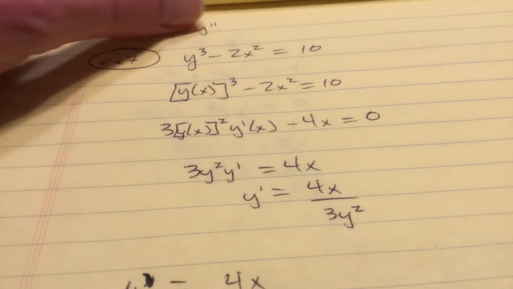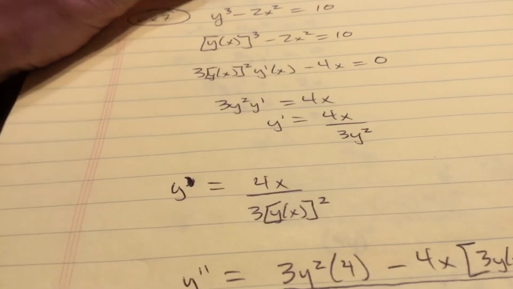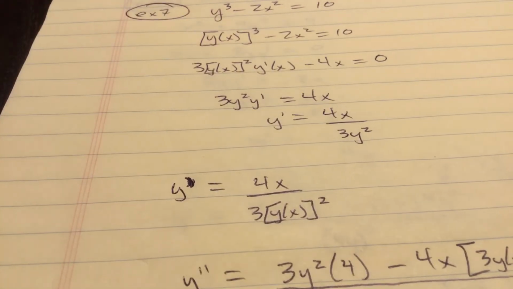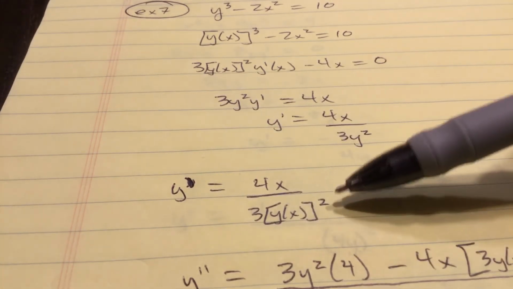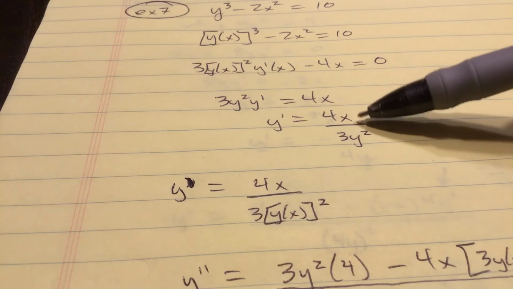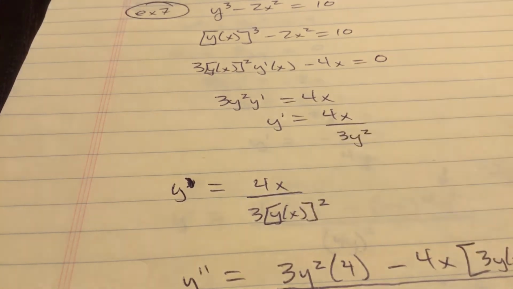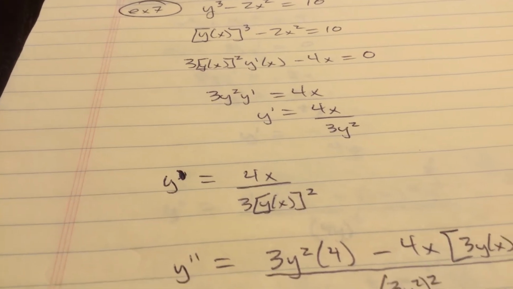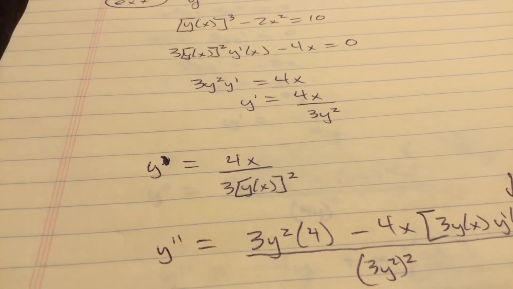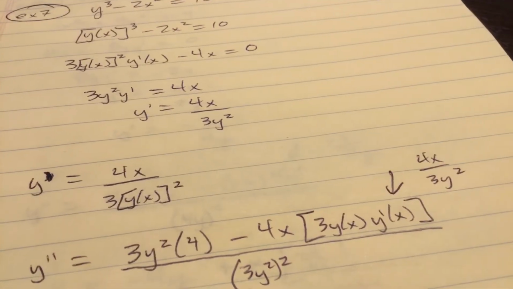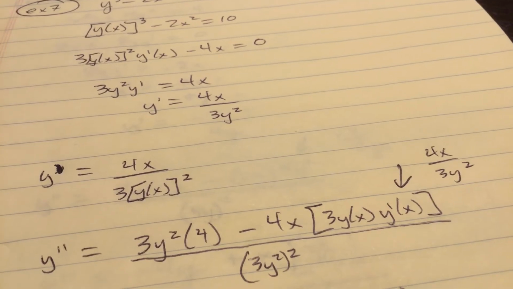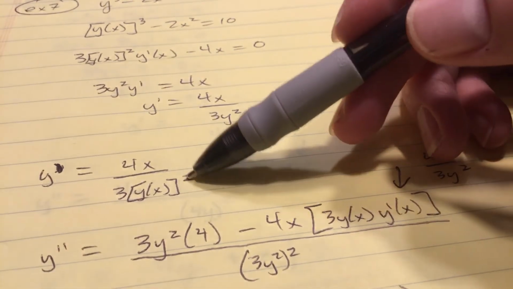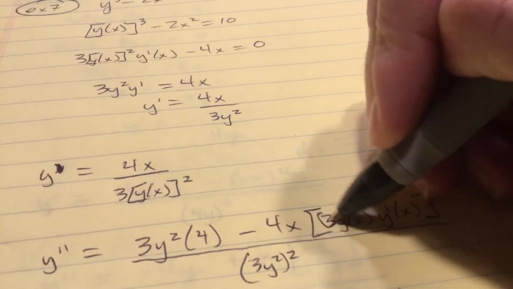I want y double prime of x. So if I want y double prime of x, I need to find the derivative of... So I rewrote it here again. Okay. Now that's y prime. That's very important. So now I'm going to use the quotient rule, which is low d high, derivative of 4x is 4, minus high d low, which, again, another boo-boo. Derivative of low would be 2 times 3, which is 6 y prime.